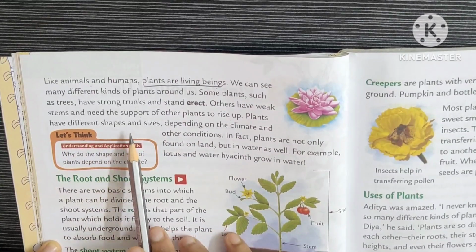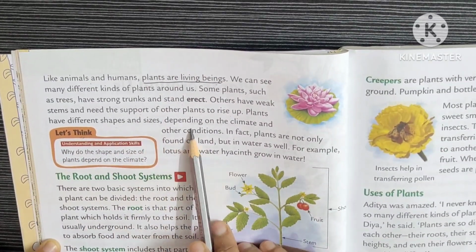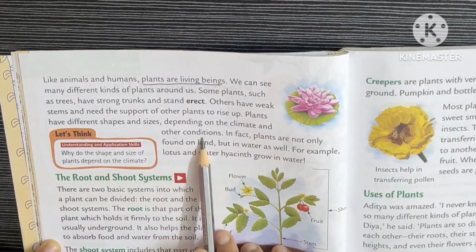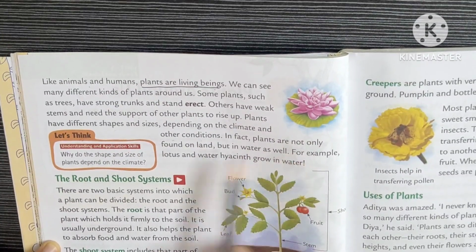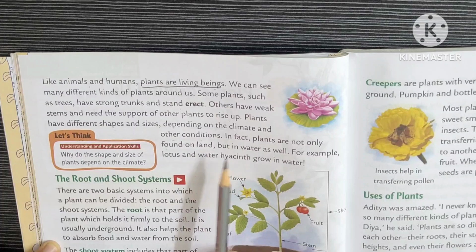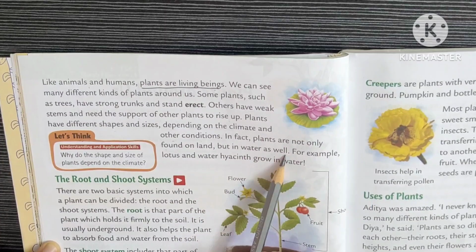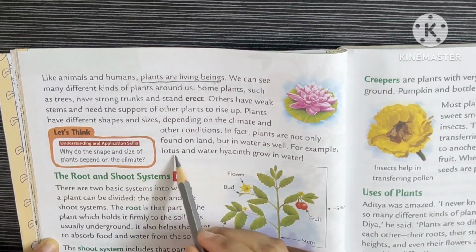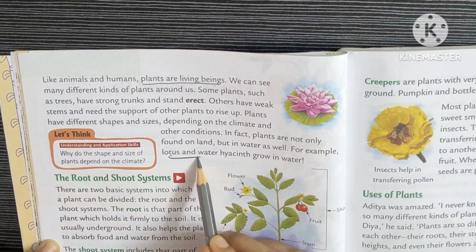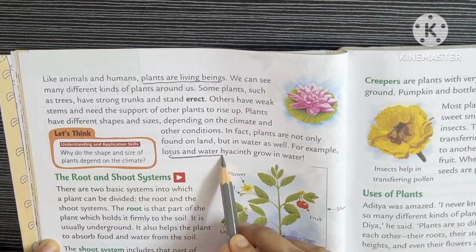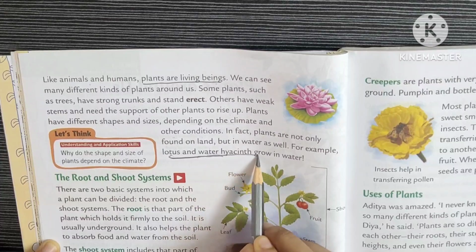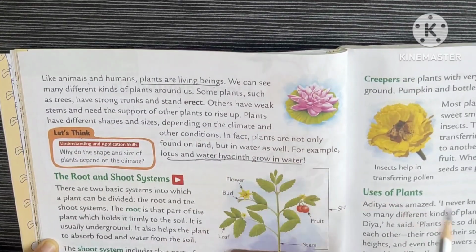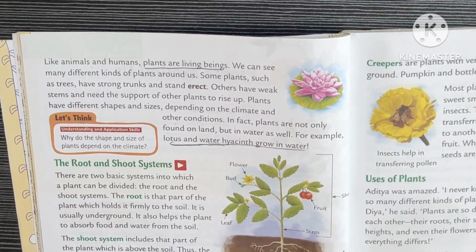Plants have different shapes and sizes, depending on the climate and other conditions. In fact, plants are not only found on land, but in the water as well. For example, lotus and water hyacinth grow in water.